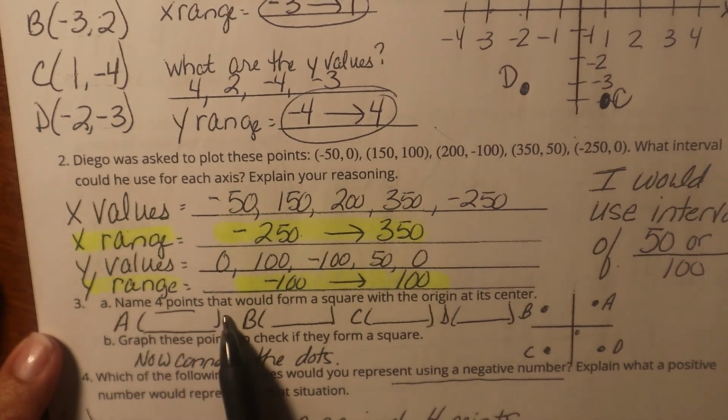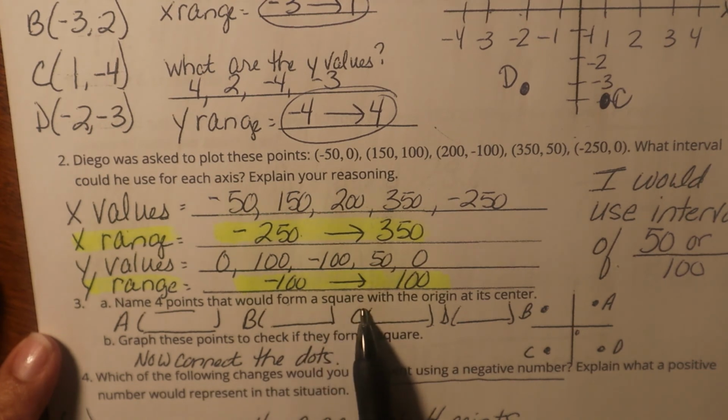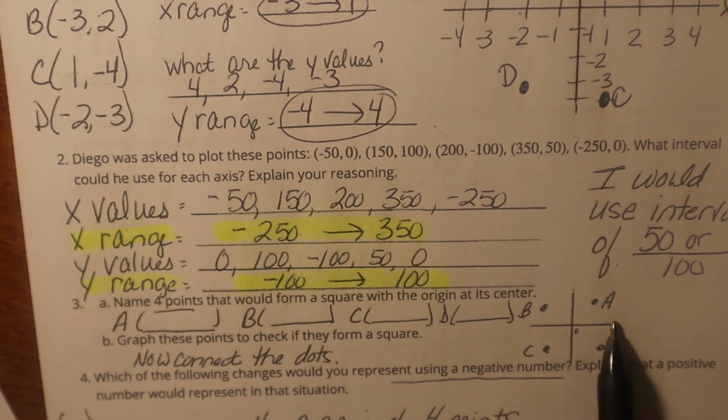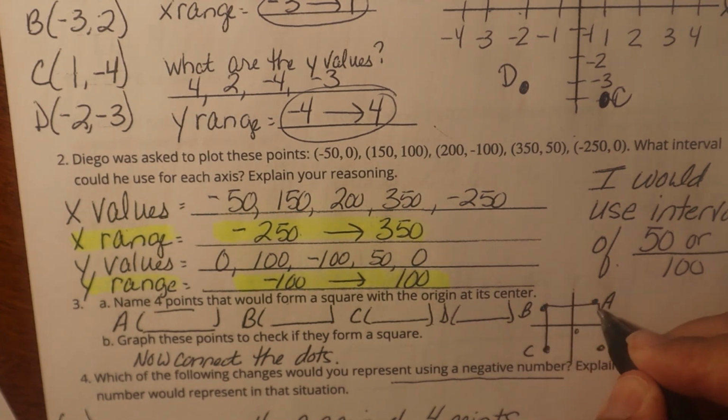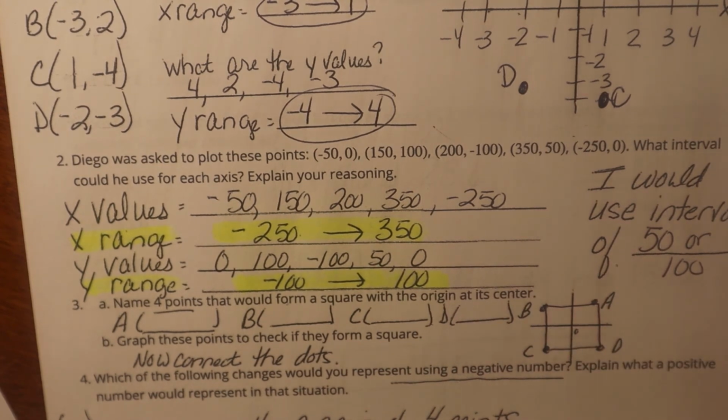Number 3, name 4 points that would form a square with the origin at its center. So if you had this type of a design, what could the 4 points be so that when you connected them, they'd make a perfect square? So there's multiple numbers you could use. The key is they have to be the same number.